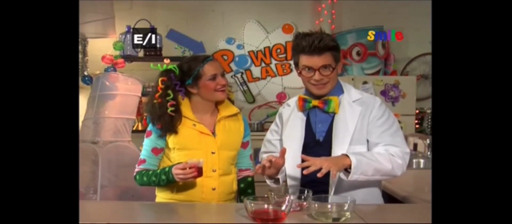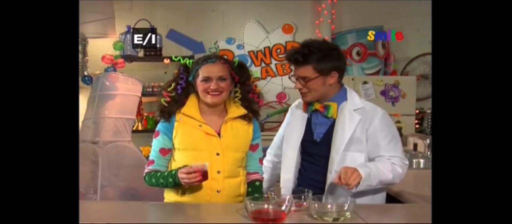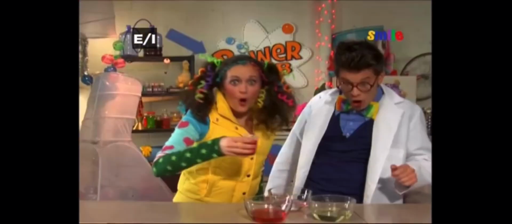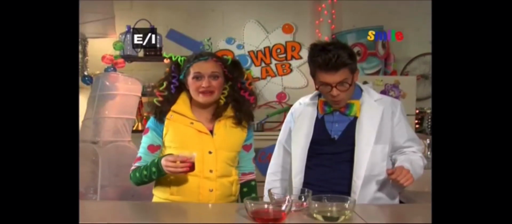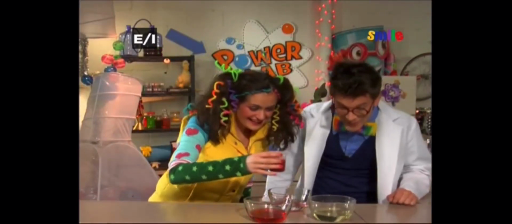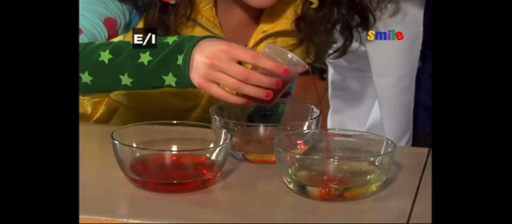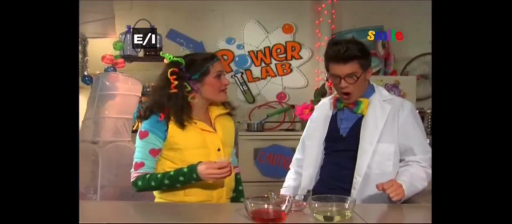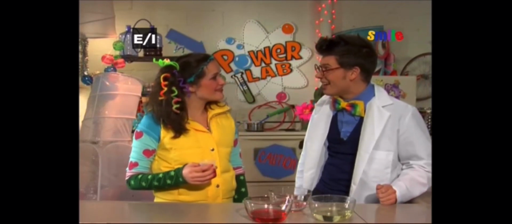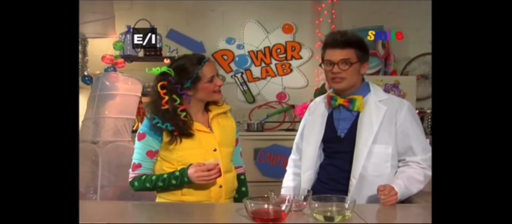Last but not least, let's try the bleach. Whoa, it disappeared. Wow, let's try it one more time. Wow, that's amazing. That's how the grape juice reacts with the bleach, because the bleach is alkaline. I've learned so much about colors today. Let's see how much you can remember.